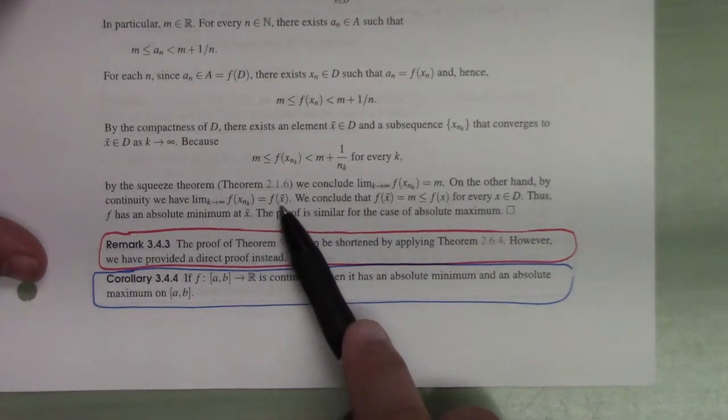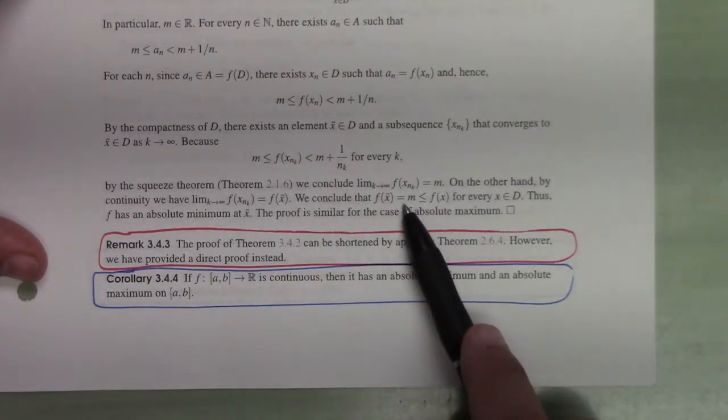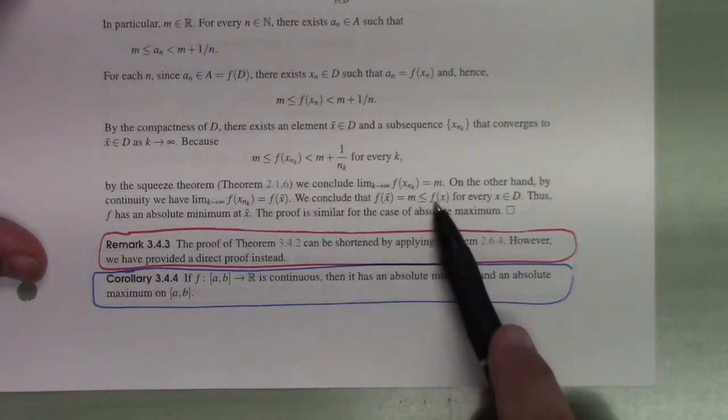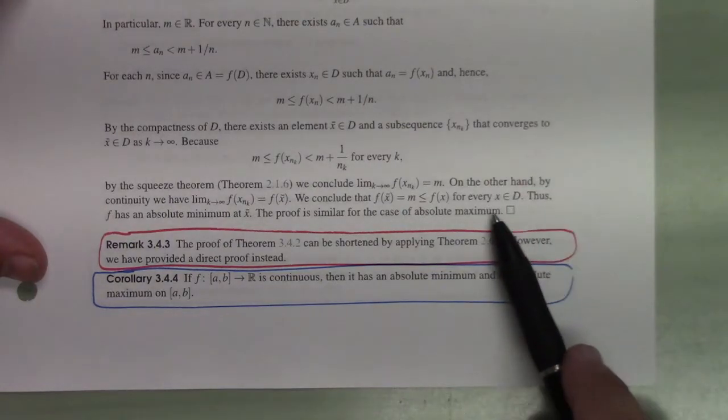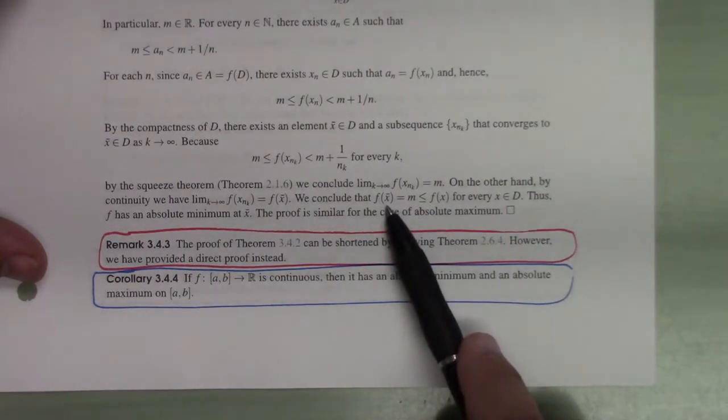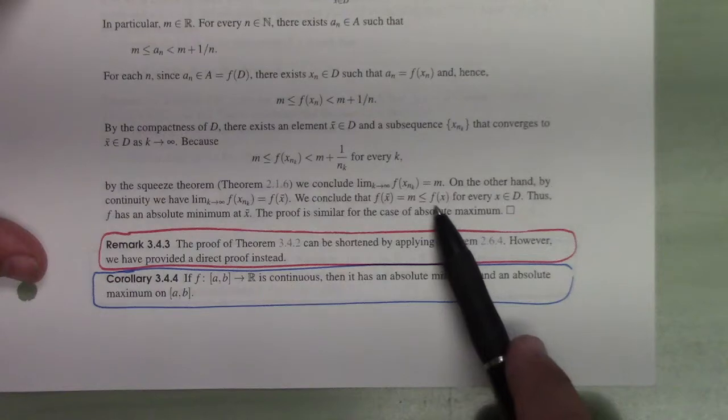So that gives us that M is equal to f of x bar. And also, M is less than or equal to f of x by construction of M. Remember, M is the infimum of the set of images for f, so this is from the construction of the set A. And so that shows that x bar is the minimum of f on the set D.